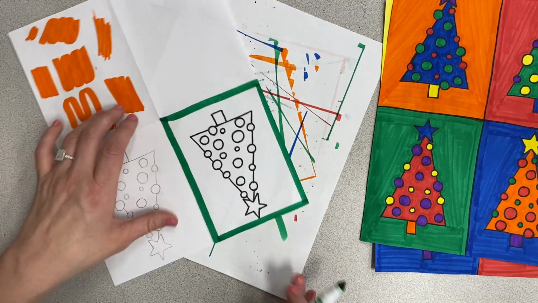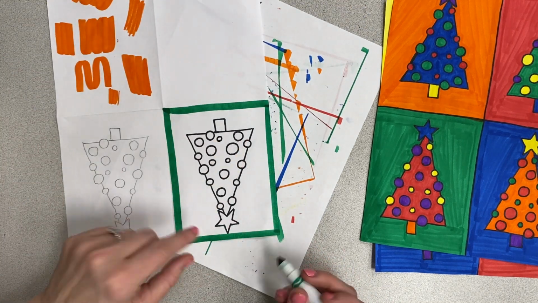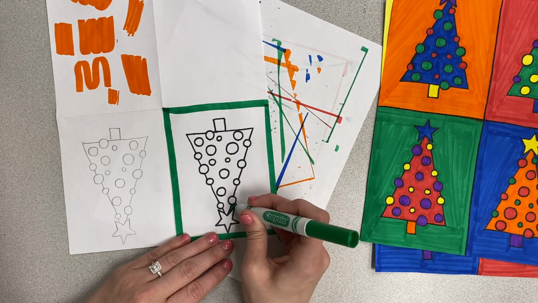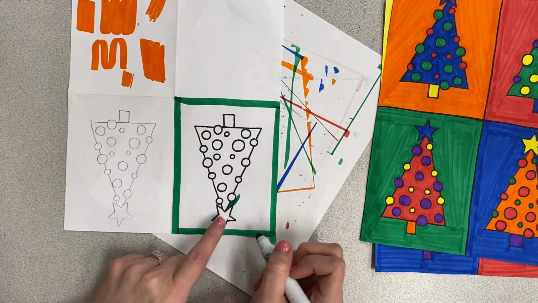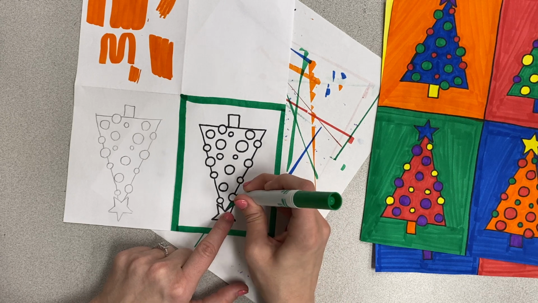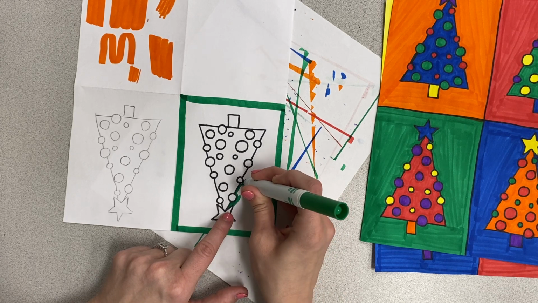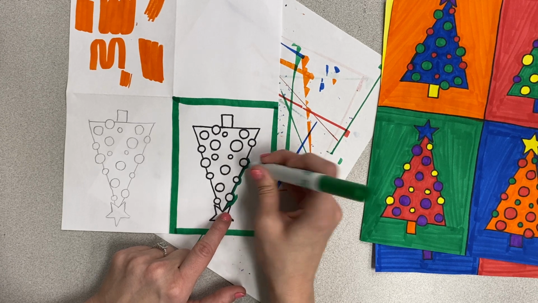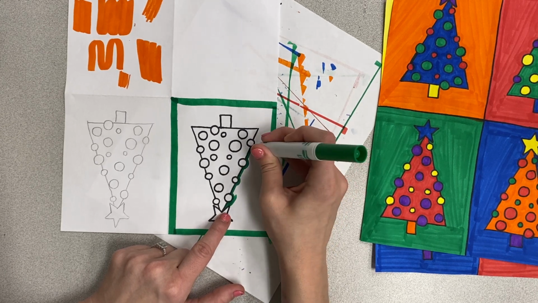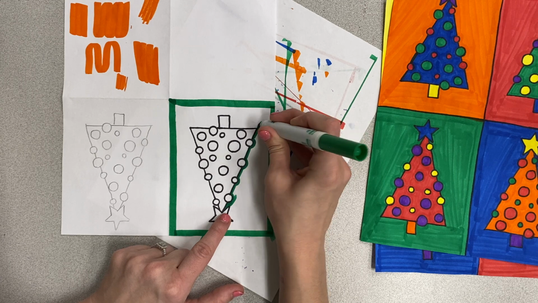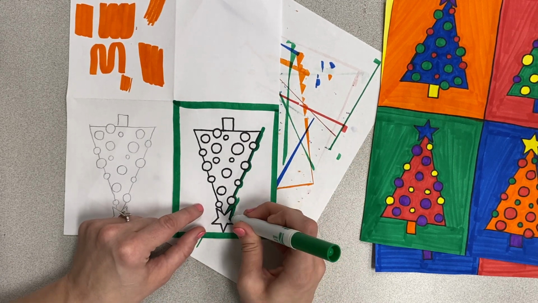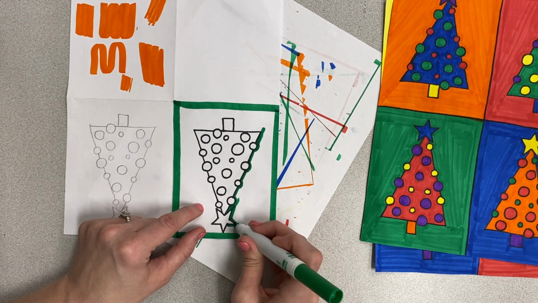Okay, so I lined it out, and then what I like to do is I like to line out the object, and as you can see, it's a tighter spot. So I'm going to use the tip of my marker here. And I'm going really fast for teaching purposes, but take your time on this, okay? Especially with markers, they're kind of unforgiving when it comes to erasing and things like that.